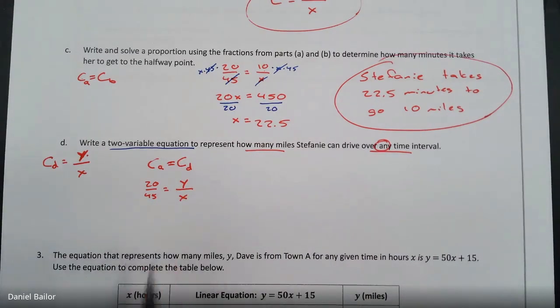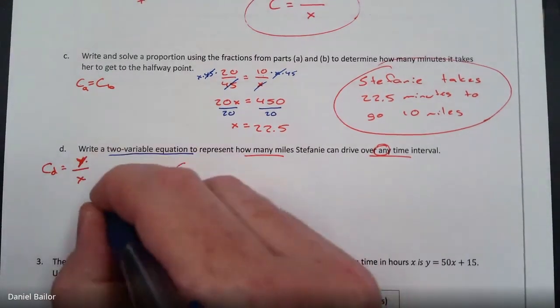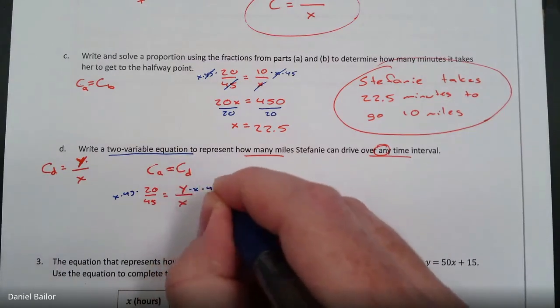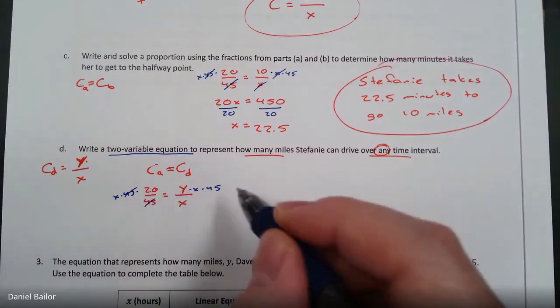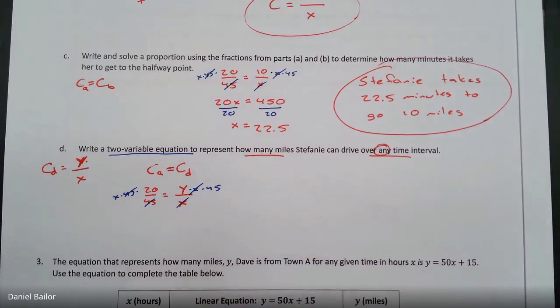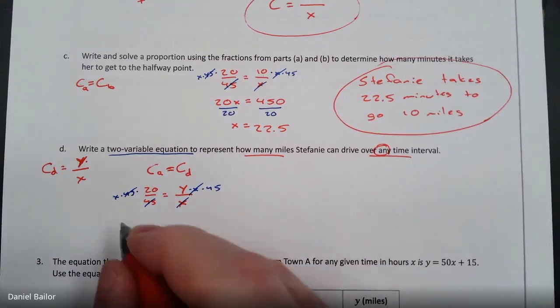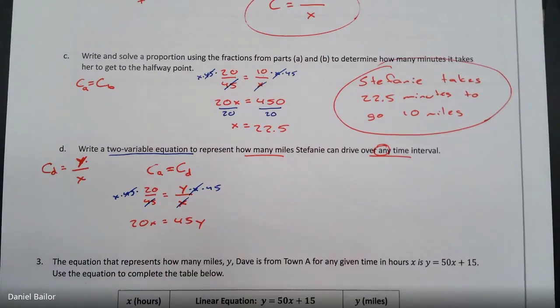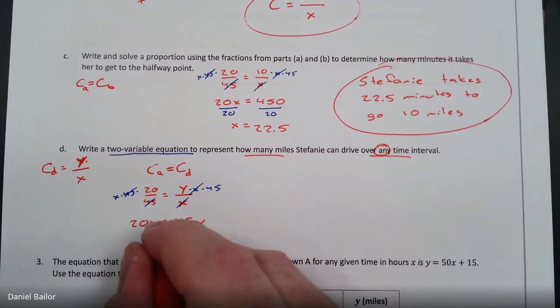But this is a proportion. I can solve this proportion, remember, by multiplying the denominators of both sides, so that I cancel the 45 on this side and the x on this side. So I get 20x equals 45y, which is an equation I can use to find any x and y I want.